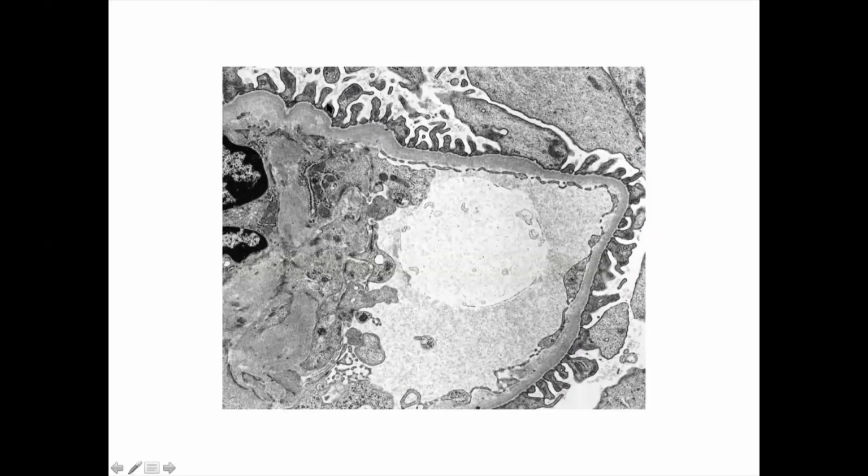The podocytes are regular, well-spaced, not very activated. Some of them are activated, which is absolutely normal. There is not really microvillus formation, but just a bit of activation, and there is no effacement of the podocytes. Fenestrations between them are maintained.